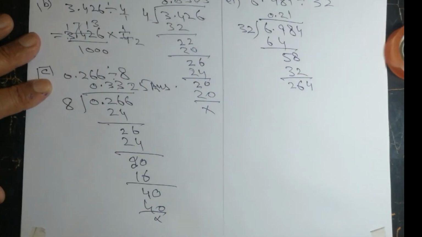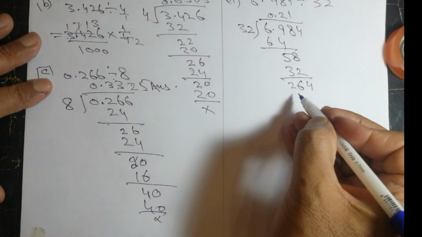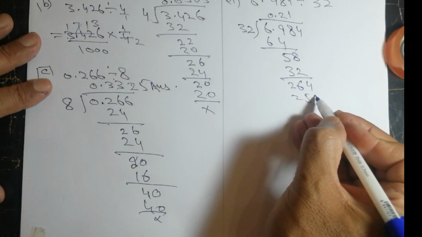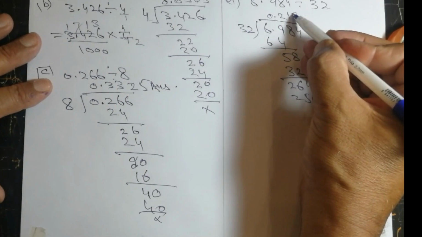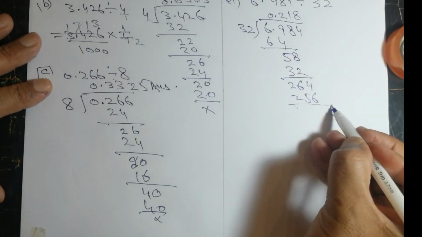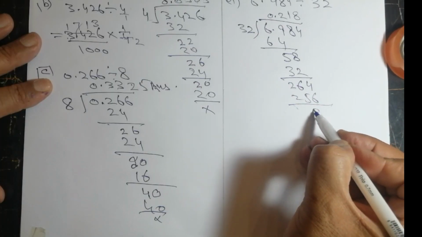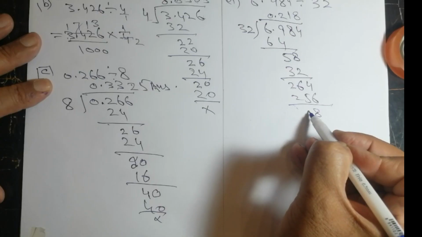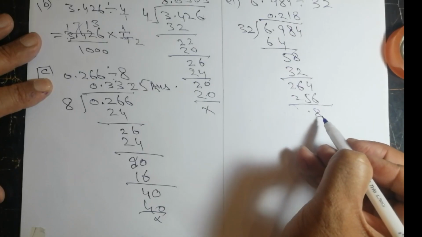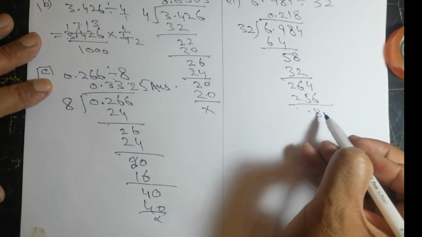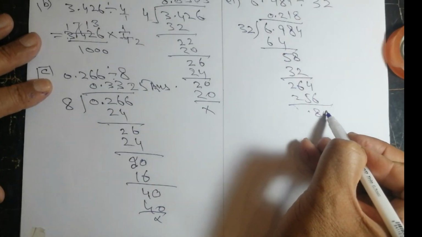Now multiply 32. So 32 multiplied by 8, this is 256. So 14 minus 6, that is equal to 8. 5 minus 5, 0. So this is 8. Smaller, we can place 1 0.